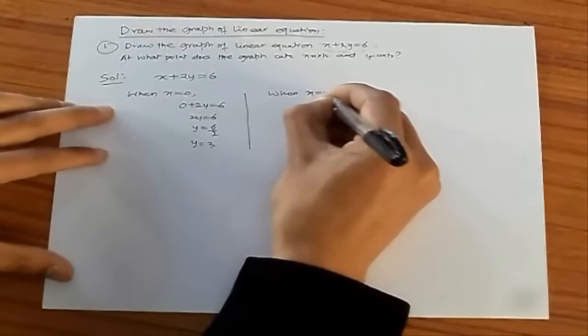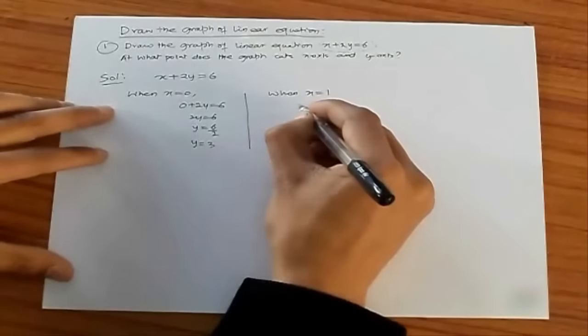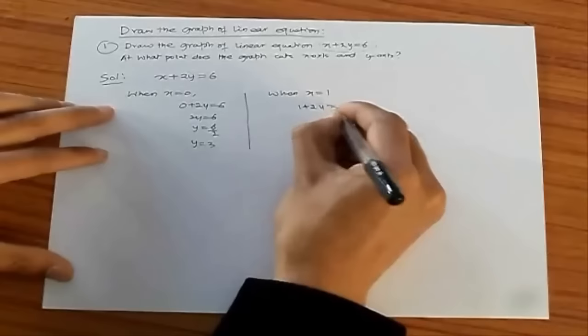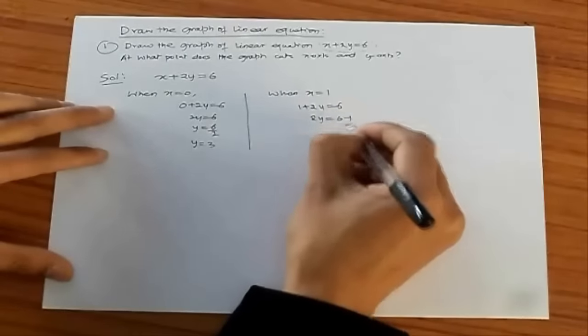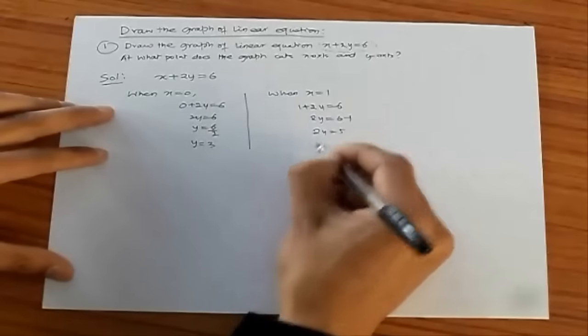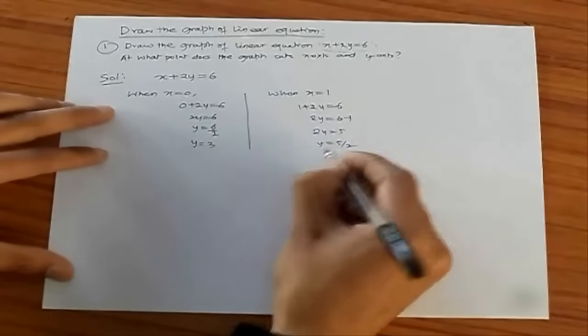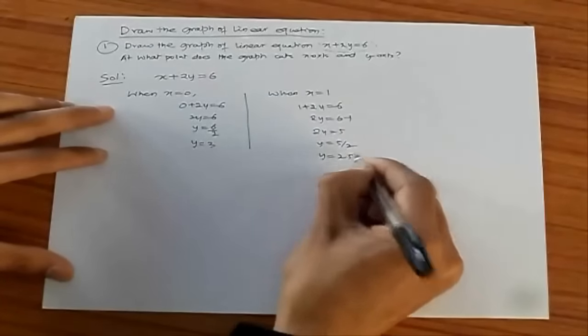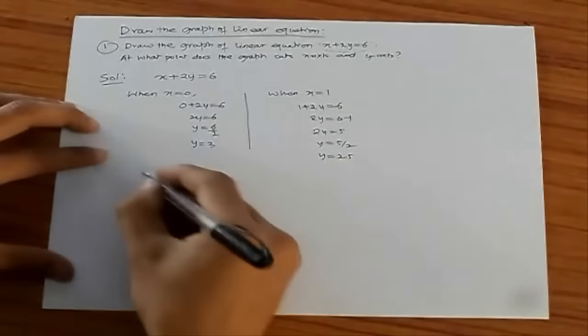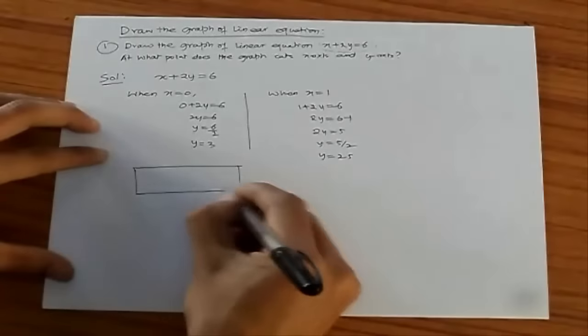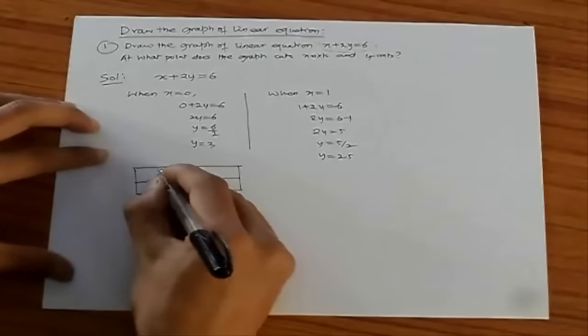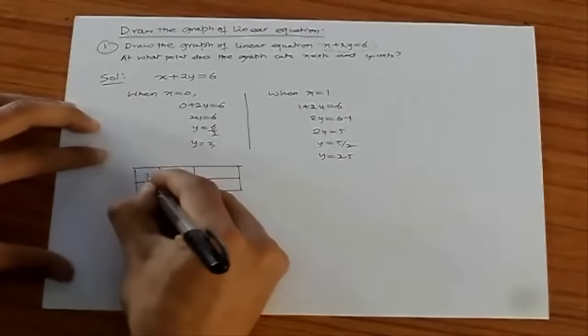When x equals 1, then we get 1 plus 2y equal to 6. 2y equal to 6 minus 1, 2y equal to 5, y equals 5 divided by 2, y equal to 2.5. So we got 2 solutions, right? Then we're going to write in a tabular form, so that it will be easy for us to reference when we plot a graph, x and y.